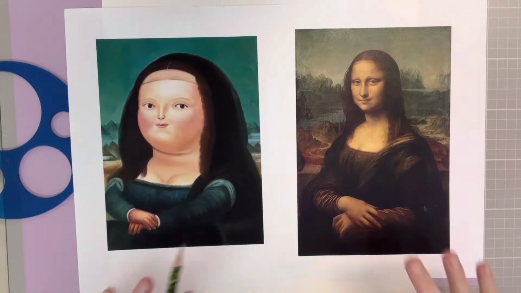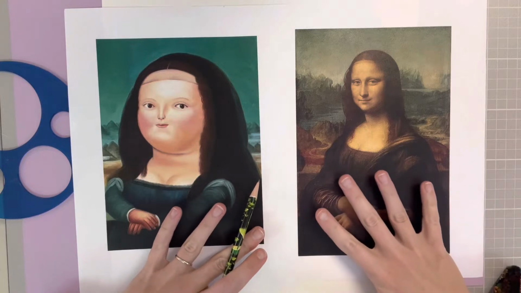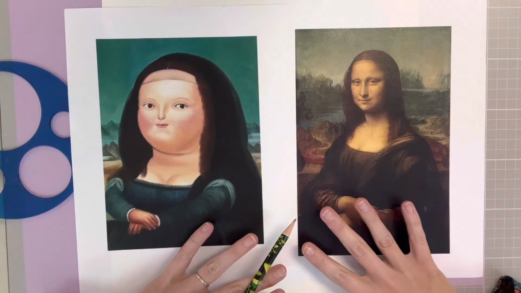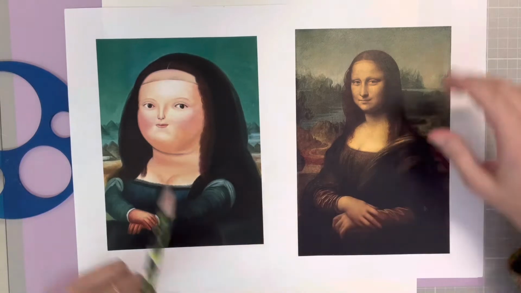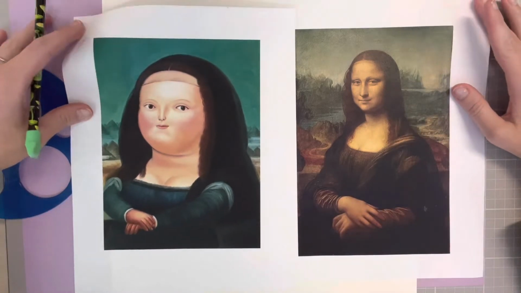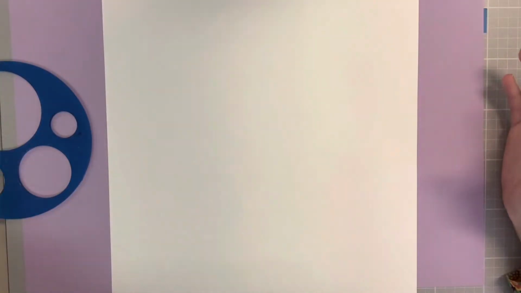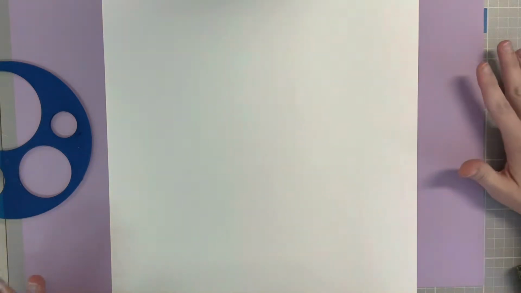So what we're gonna do is combine these two styles and make a Mona Lisa Botero animal, okay? I am gonna show you how to do that. You're gonna get to choose any animal of your choice, but I am going to show you a few different samples.